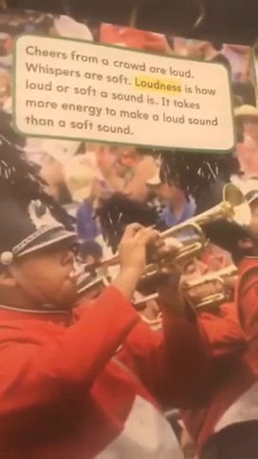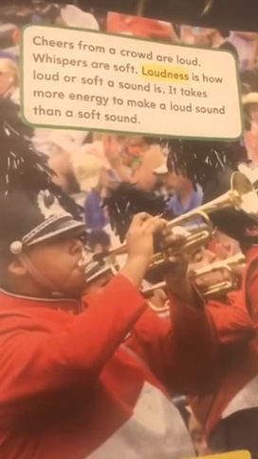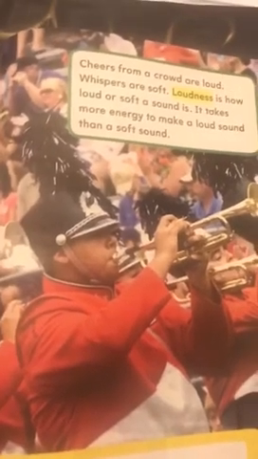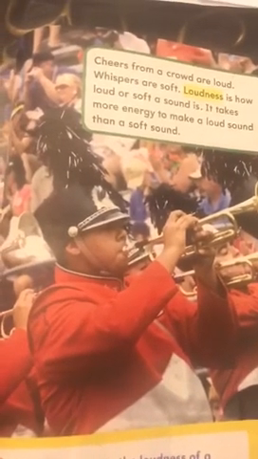Same thing for loudness. Loudness is how loud or soft a sound is. It takes more energy to make a loud sound than a soft sound. Basically, now you're going to try another quick experiment. When you talk a lot while shouting, you're going to feel really tired.